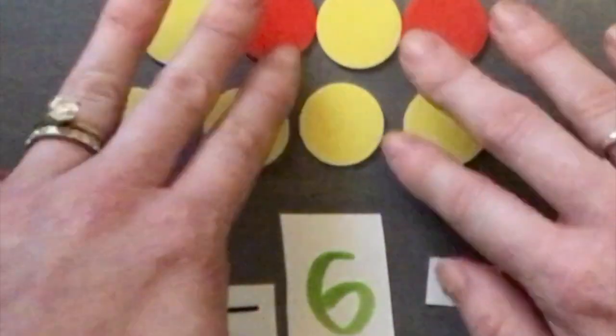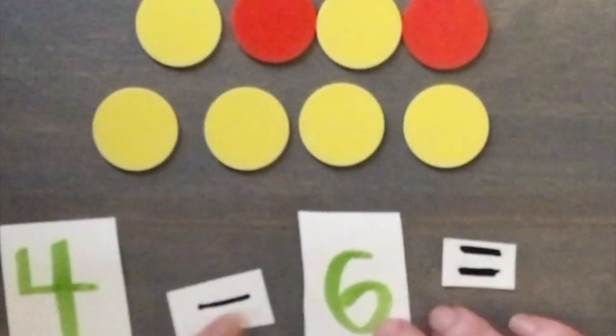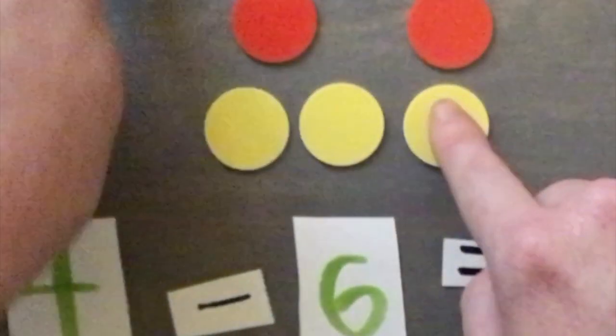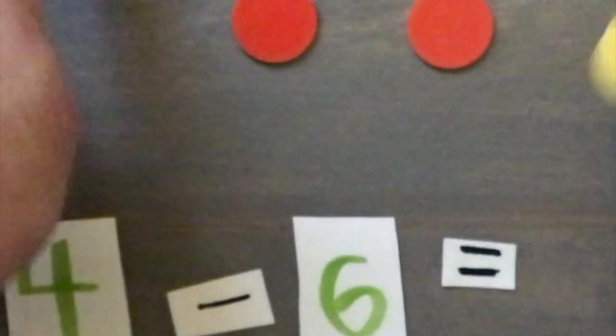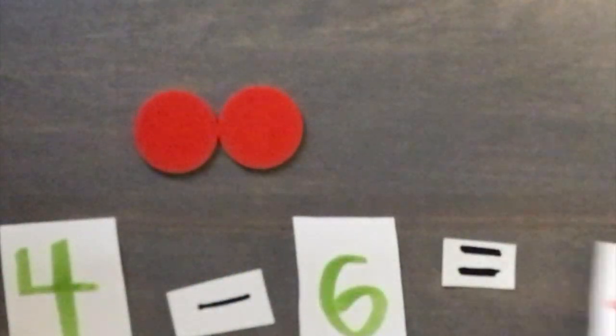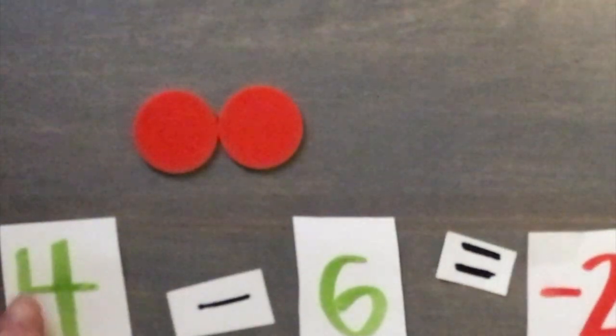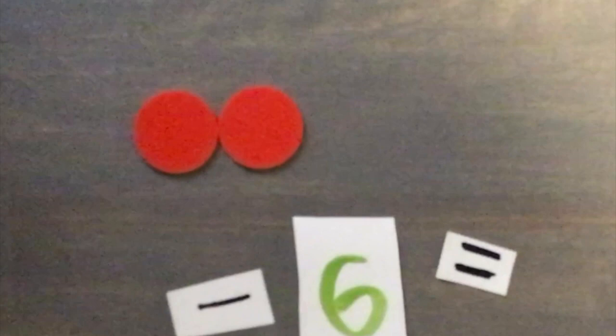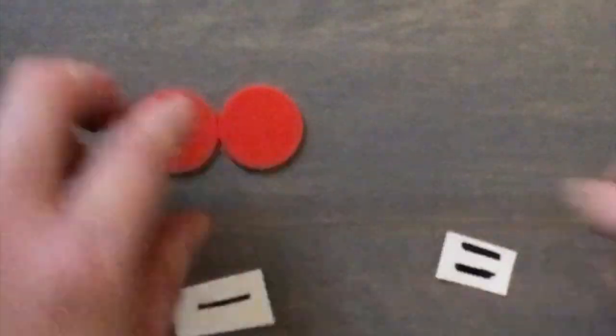Awesome. So we're going to do 4 minus 6, so I'm going to remove 6 positive. So I'm going to do 1, 2, 3, 4, 5, 6. And when I do that, I see that I'm left with negative 2. Therefore, 4 minus 6 is equal to negative 2. Awesome. Let's try one more.